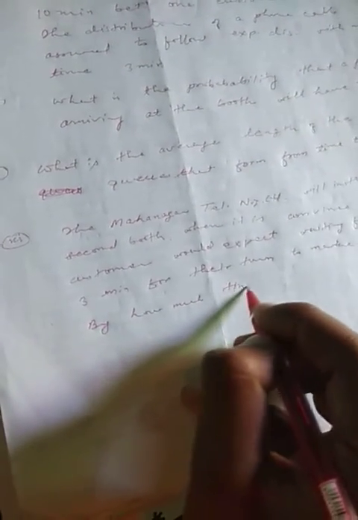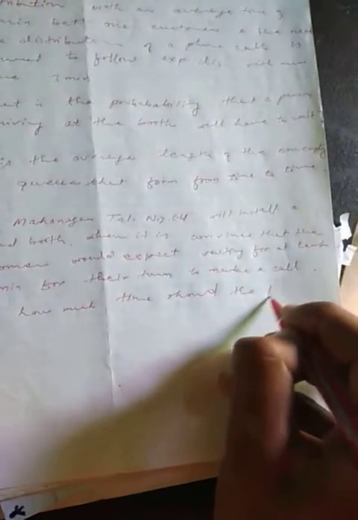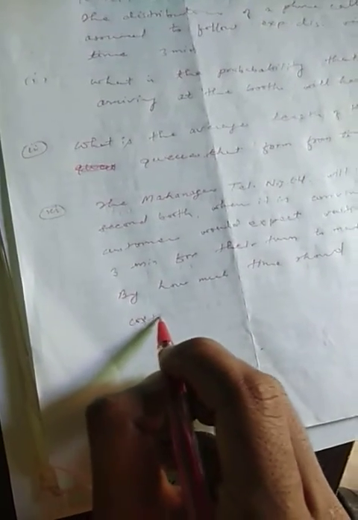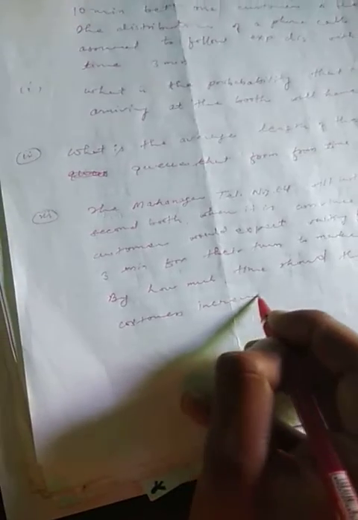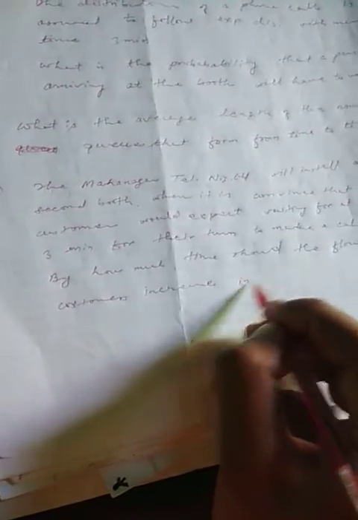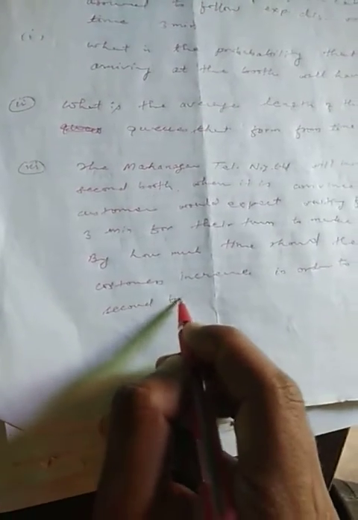So by how much should the flow of customers increase in order to justify a second booth?